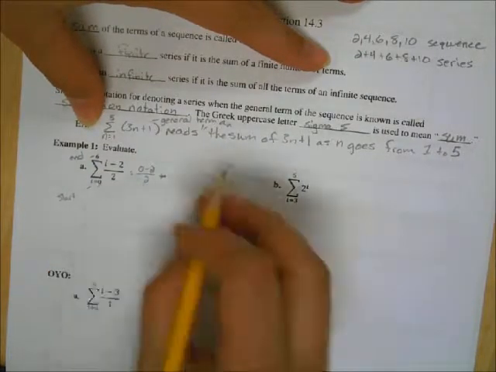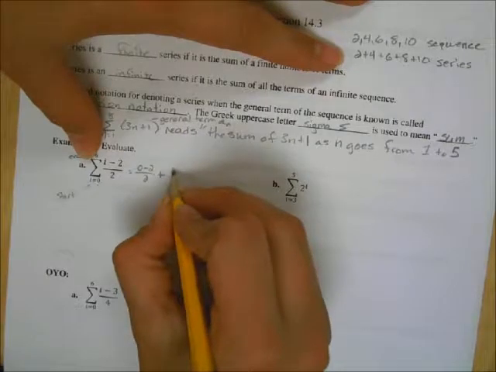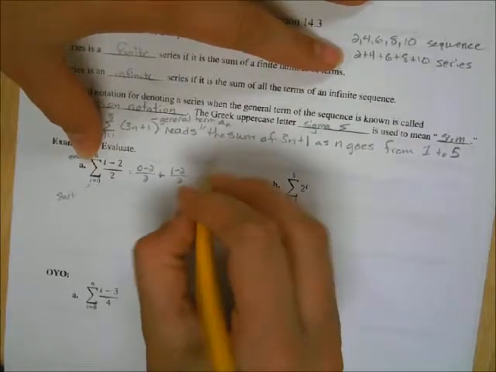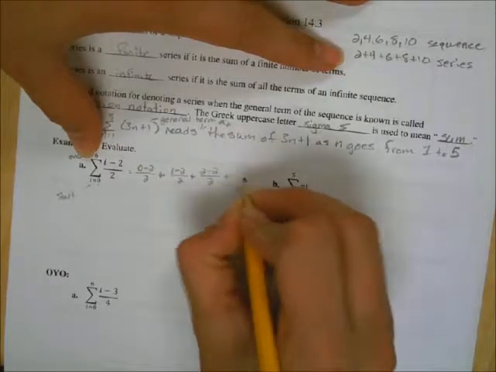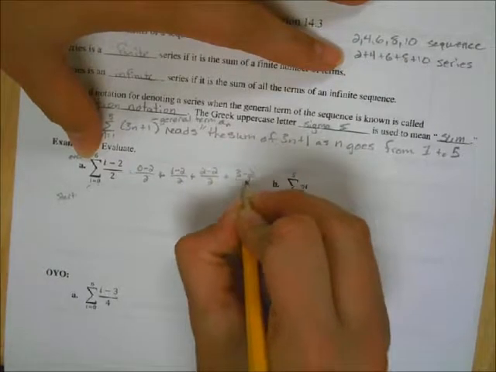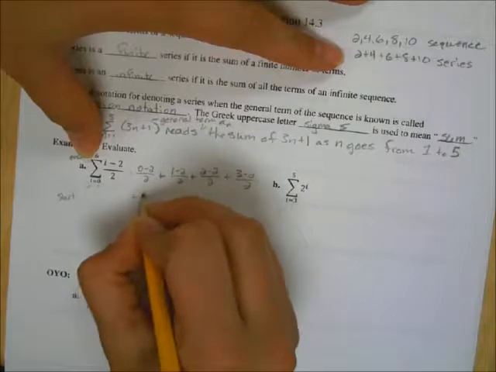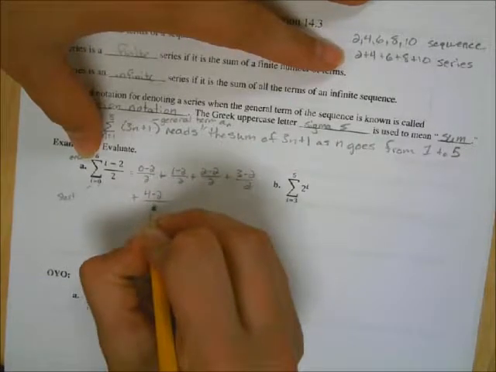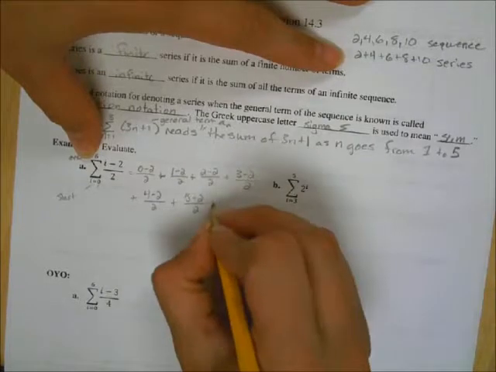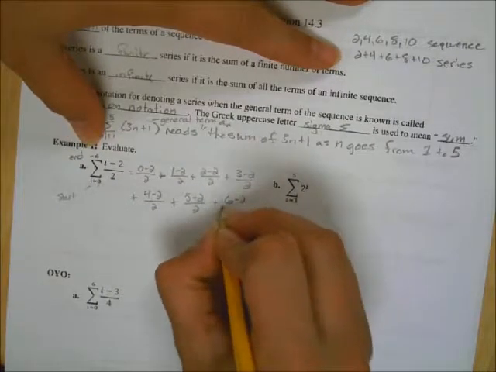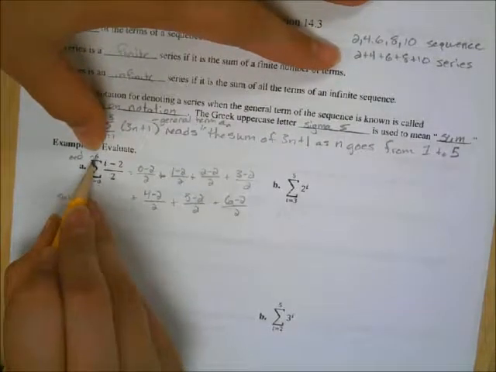So we add the next term, which is 1 minus 2 over 2, and then 2 minus 2 over 2, 3 minus 2 over 2, 4 minus 2 over 2, 5 minus 2 over 2, and 6 minus 2 over 2. And that's where I stop.